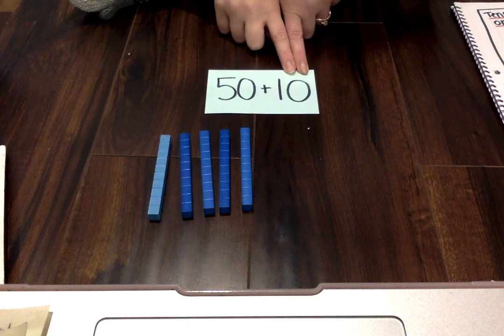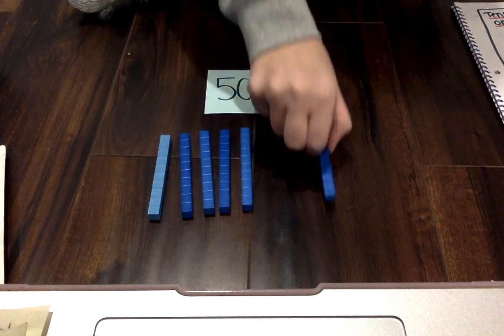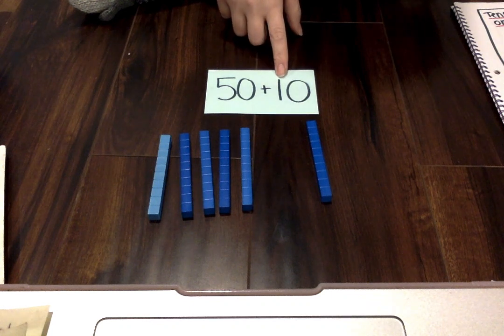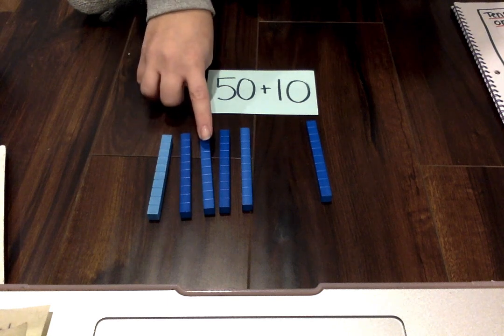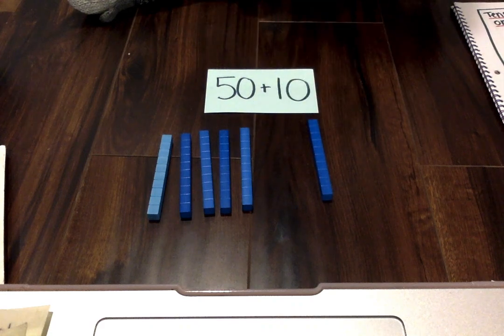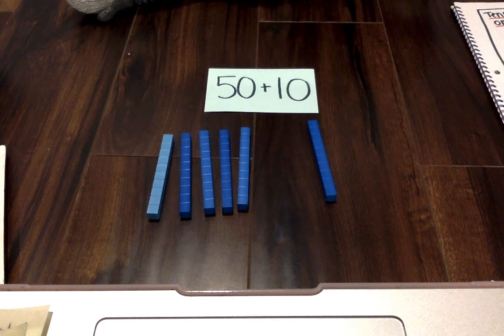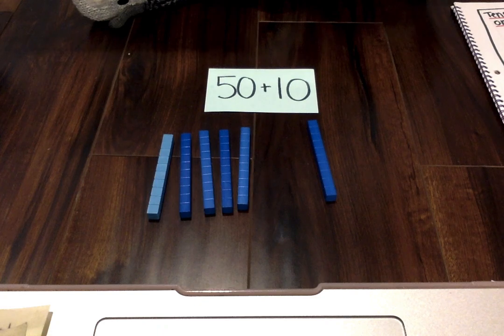Okay, plus 10. How many tens blocks am I going to need now? Just 1. If you said 1, you are correct because there's a 1 in the tens place and a 0 in the ones place. Okay, let's count 50 plus 10. Are you counting it at home? Do you know the answer? 10, 20, 30, 40, 50, 60. I could also count the first grade way. 50, 60. 50 plus 10 equals 60.